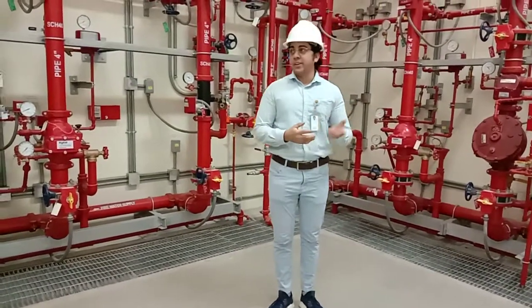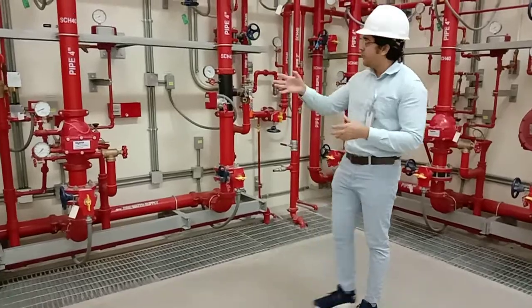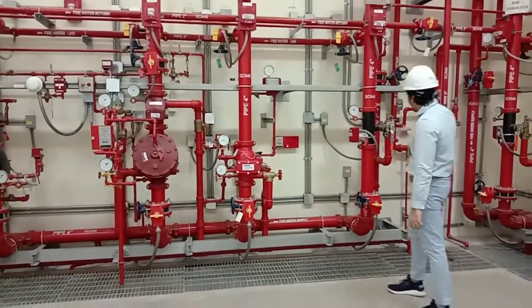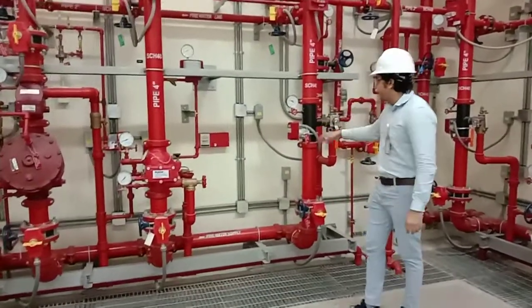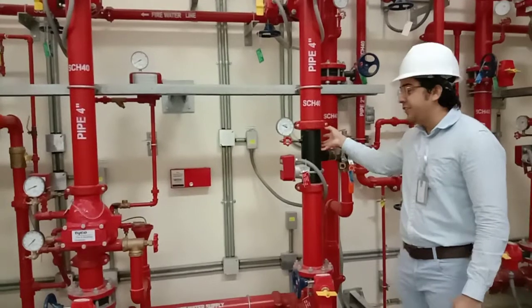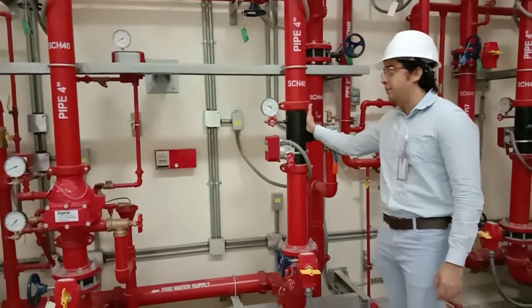As per NFPA 13, we have 4 different types of risers. We can see them here, right? We have the dry pipe riser. It's a very common one, right? Used worldwide, in more than 80 or 85% of applications.